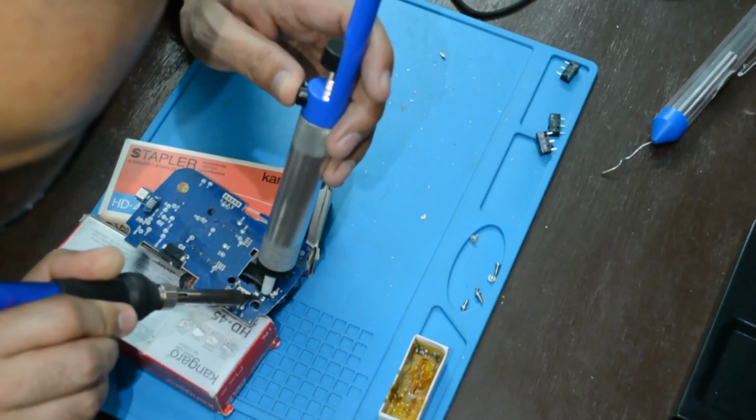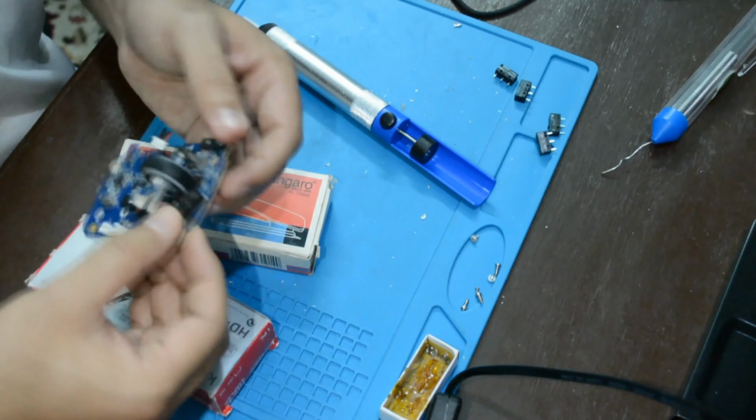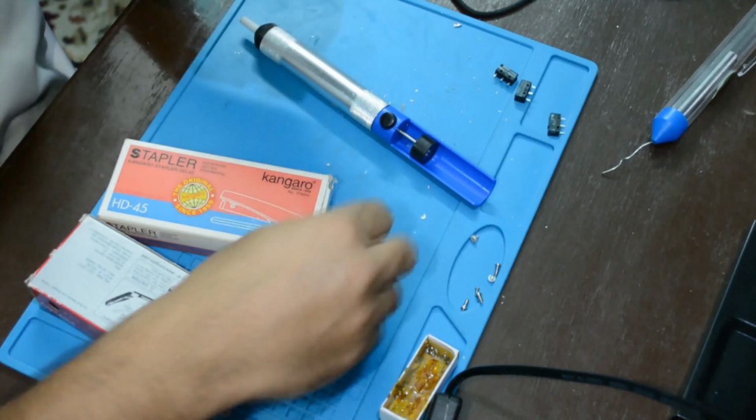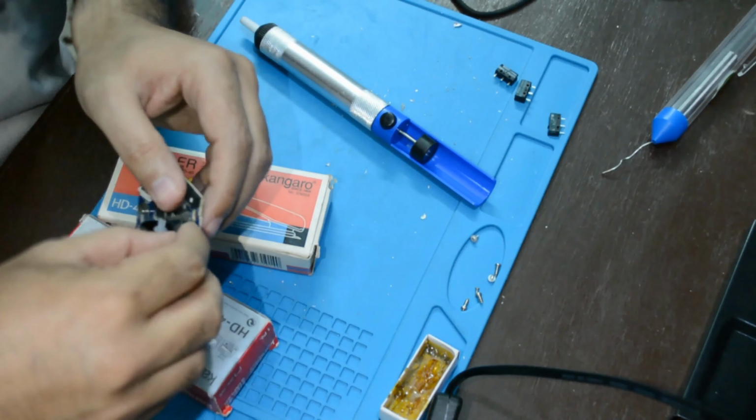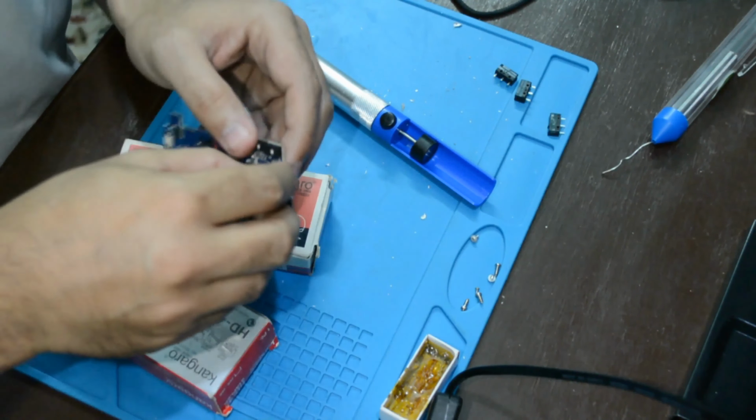So here both the buttons are removed, so now we will place the new buttons and we will solder them back to the motherboard. Soldering them back is an easy process compared to removing the buttons. You will see I was able to solder both the buttons to the motherboard in just 1 minute.